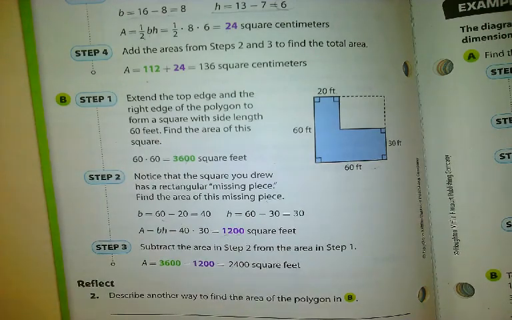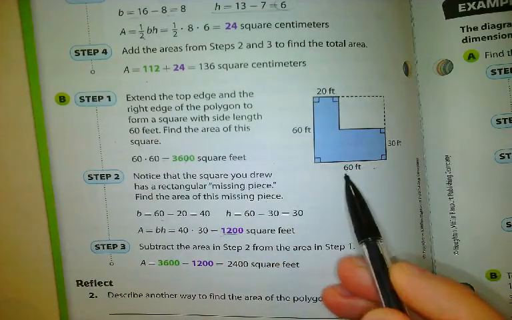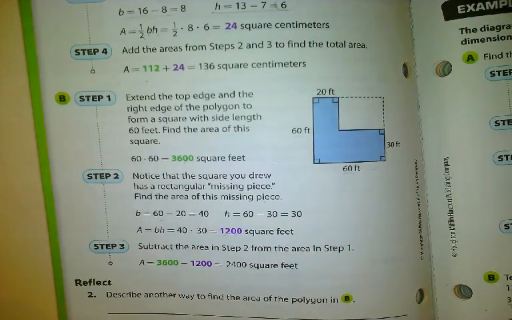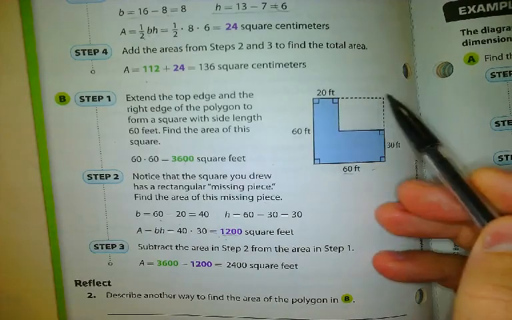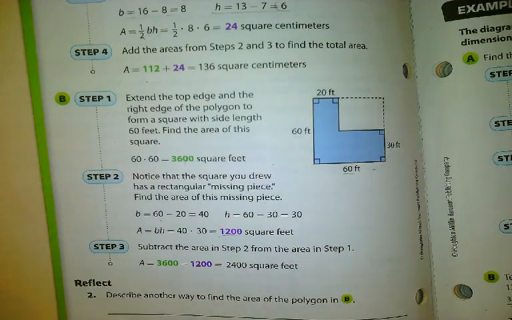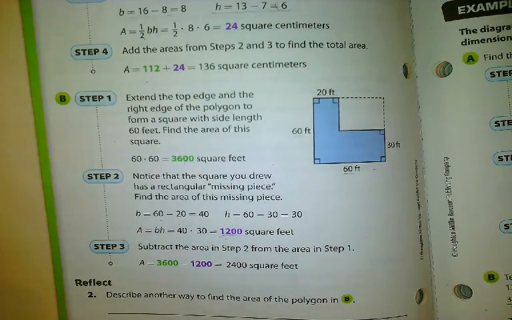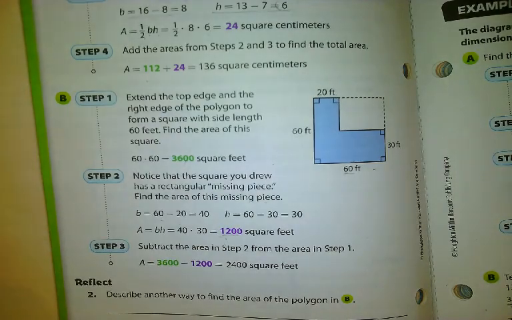Okay, so why does it tell us that? Because we see that this side's 60 feet and this side's 60 feet. So we can complete a square by doing this, extending out to the right and down. So with that, we can find our total area of a square, which is the side times the side, or 60 times 60.